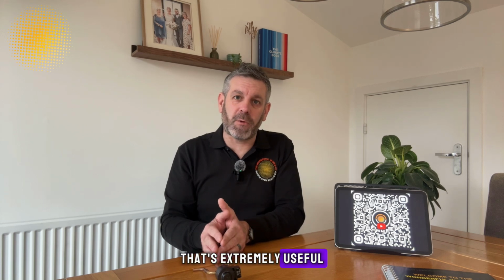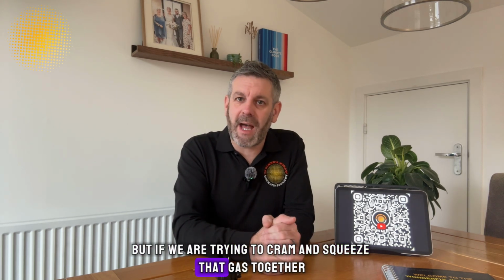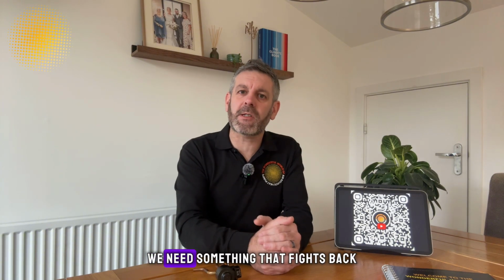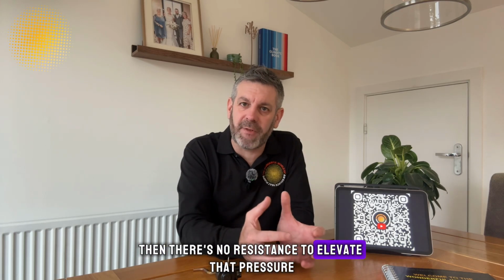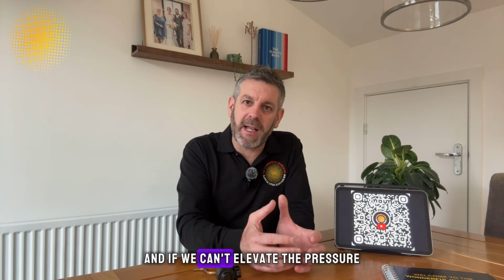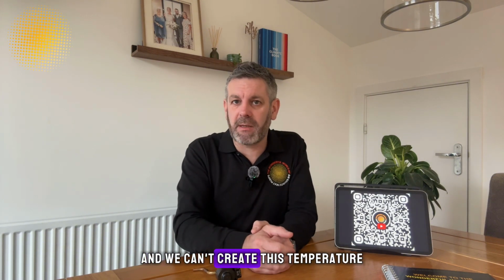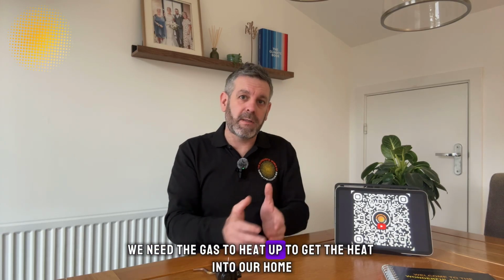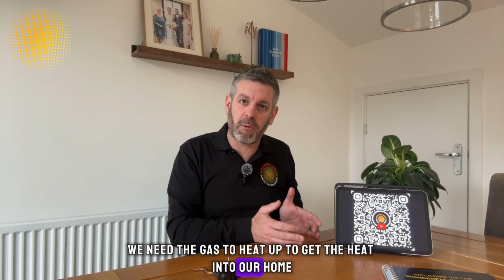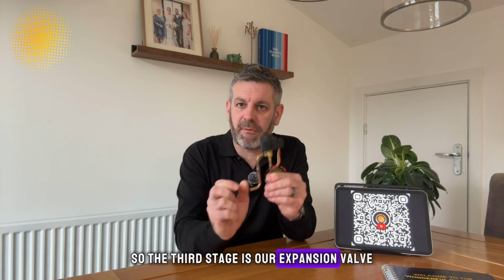That's extremely useful. But if we are trying to cram and squeeze that gas together, we need something that fights back. If we're squeezing against an open door, then there's no resistance to elevate that pressure. And if we can't elevate the pressure, we can't get the molecules tightly together, and we can't create this temperature, which is essential because ultimately we need the gas to heat up to get the heat into our home. So the next stage is our expansion valve.